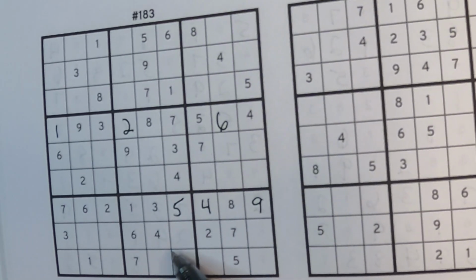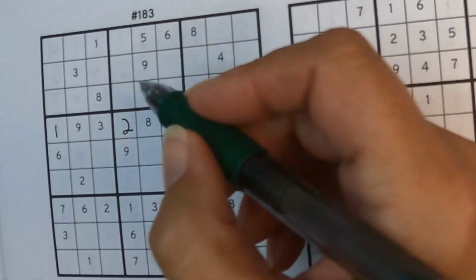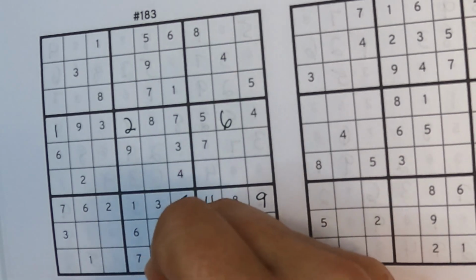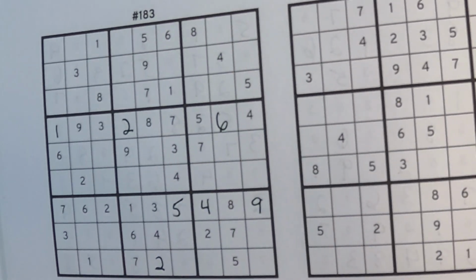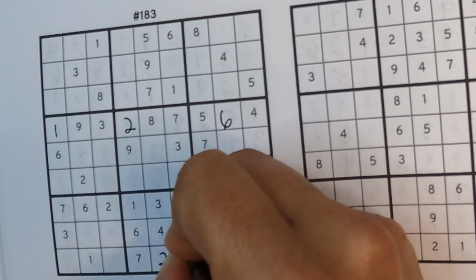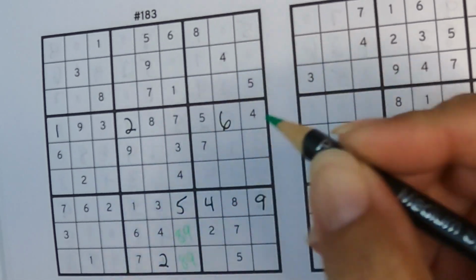For this box now, we're missing 2, 8, and 9. We've got 8 and 9 here, so this is our 2. But I don't see any other help. So 8, 9.